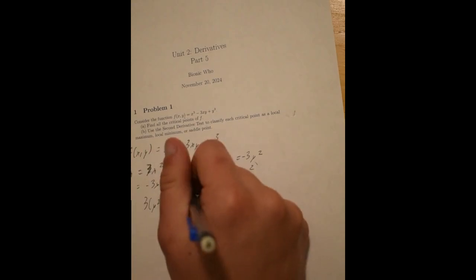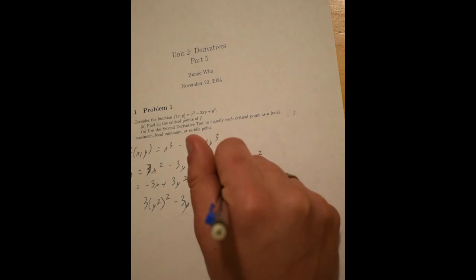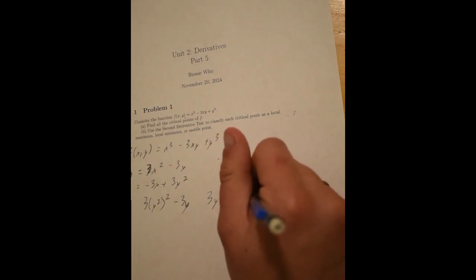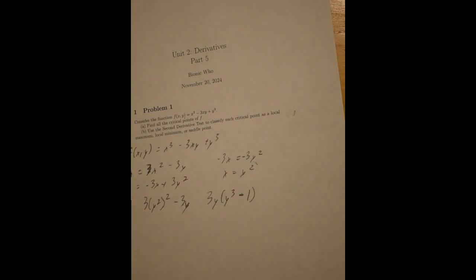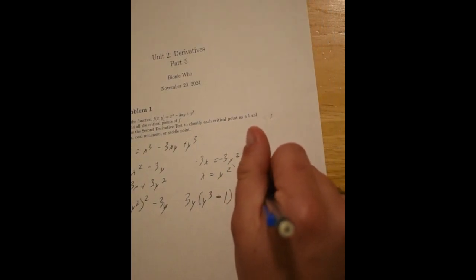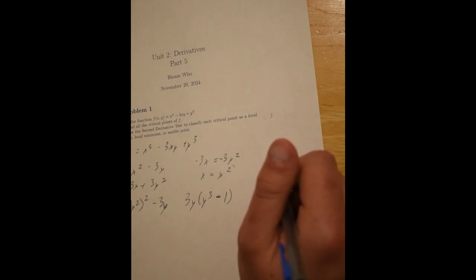And then what we can do is take out our 3 and a y to get y cubed plus y cubed minus 1. Now because we get this y cubed minus 1, we then know that our y is equal to 1.